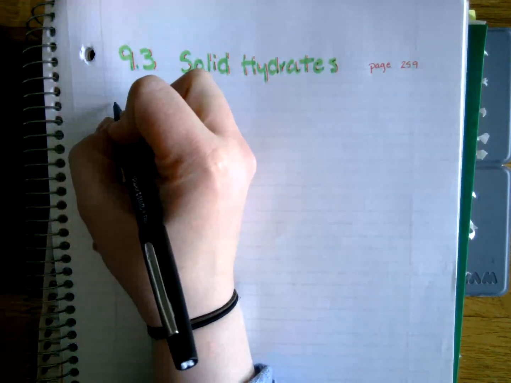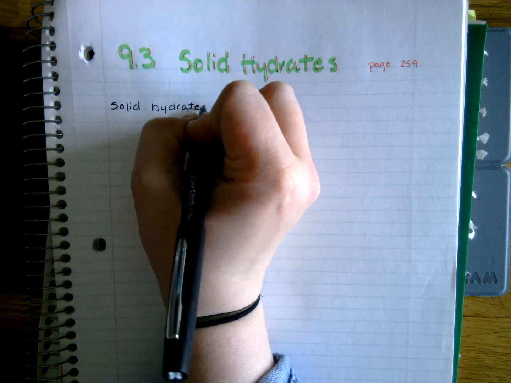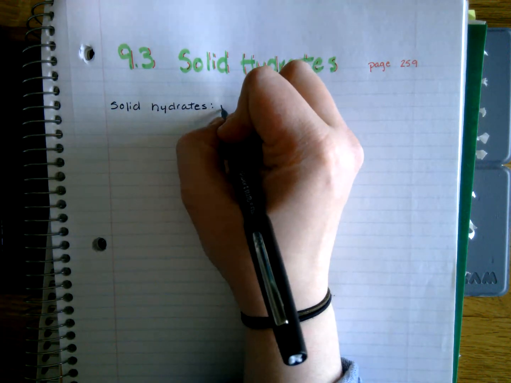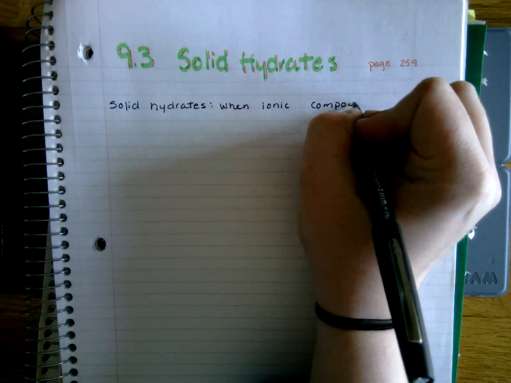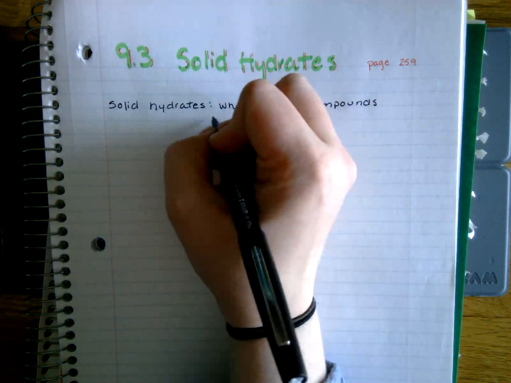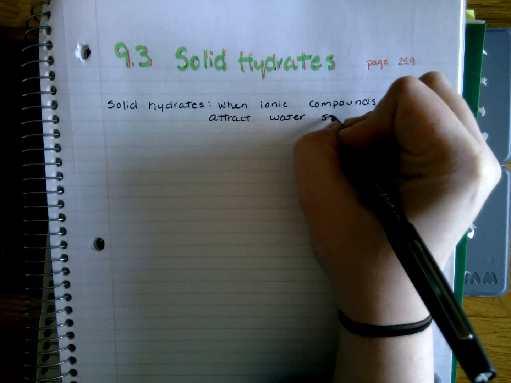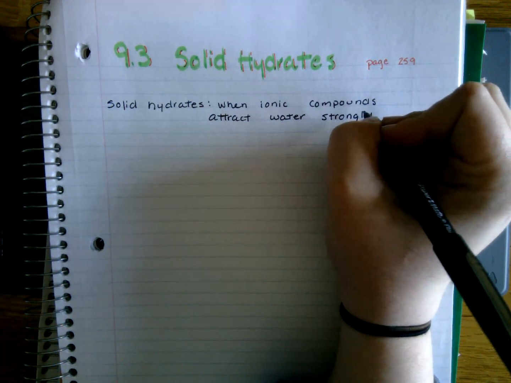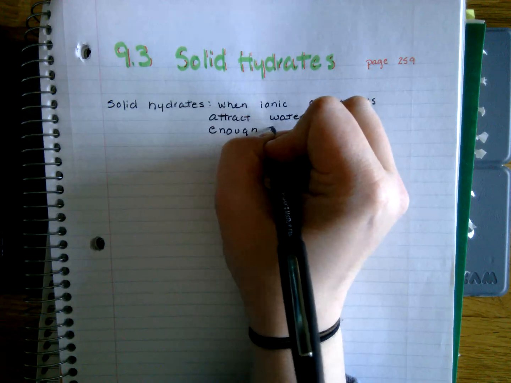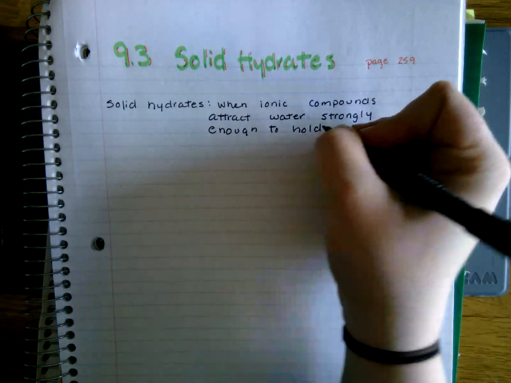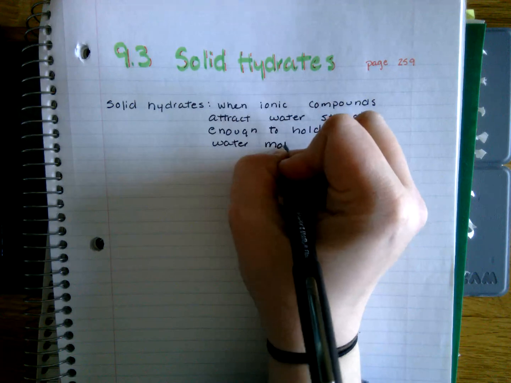So we are going to define solid hydrates, which is when ionic compounds attract water strongly enough to hold onto water molecules.